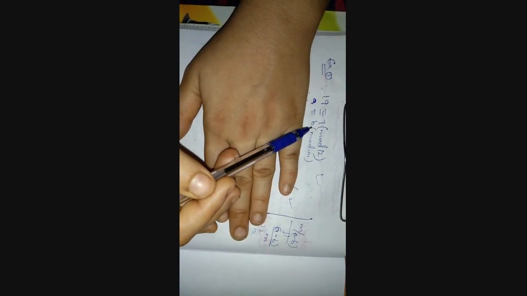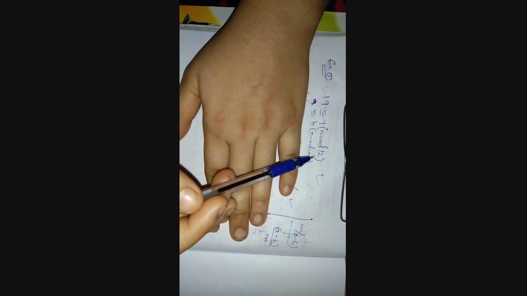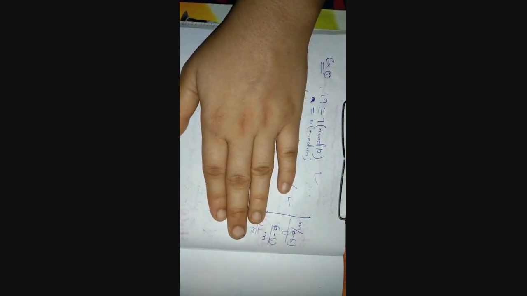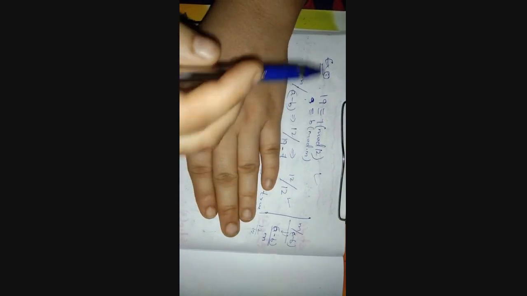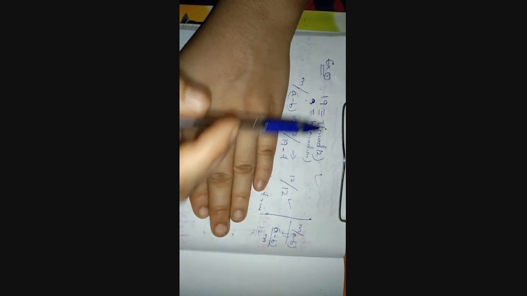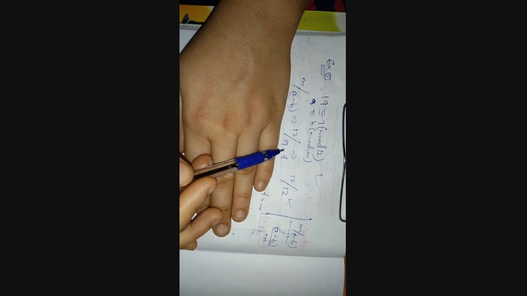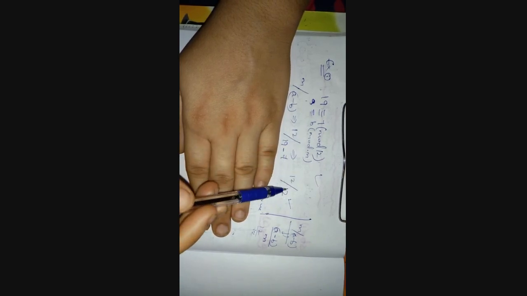If this condition is true, then m divides a minus b should be true, as we have seen in the previous definition. So I substitute the values: 19 minus 7 is 12, and 12 divides 12, yes, 12 ones are 12.